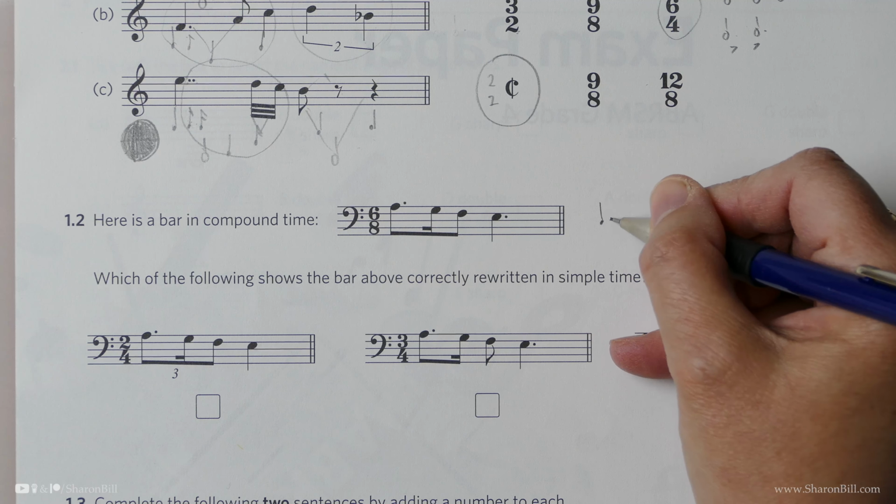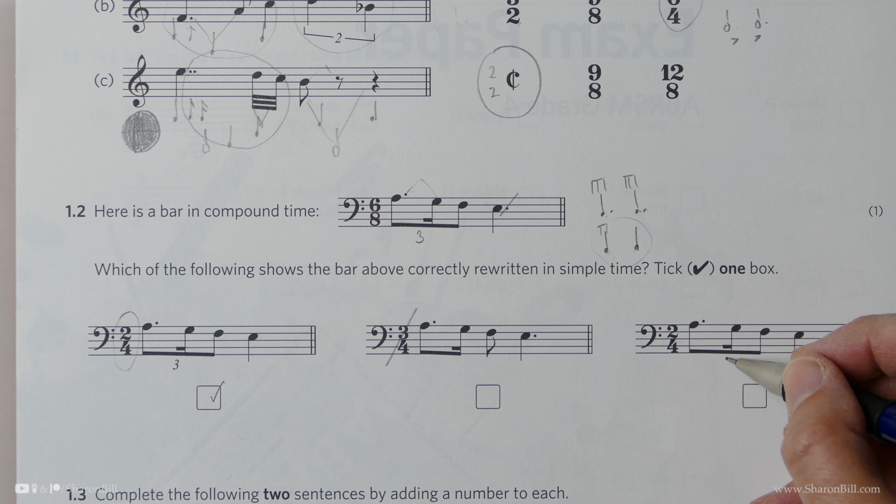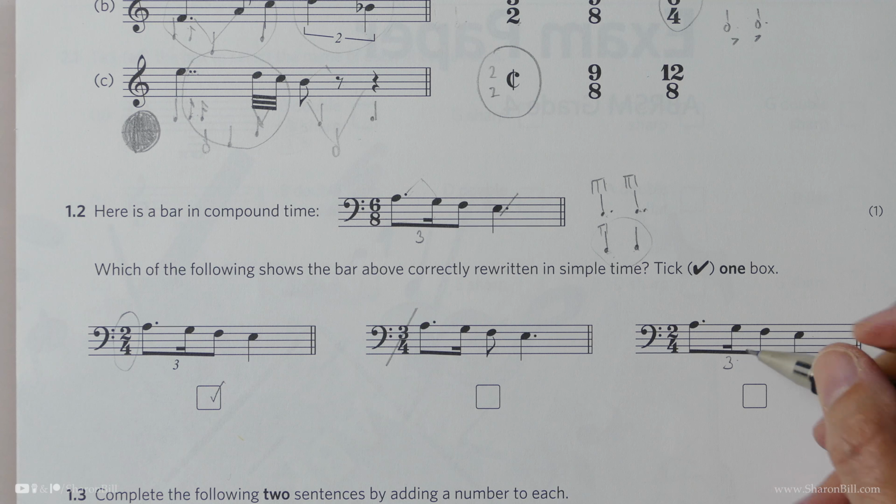Now the way we would convert this is we would have to show a triplet for this group of 3 quavers, because quaver, half as much again, plus the semi is a quaver, here's a quaver. So if we triplet that, that's 3 in the time of 2. We've gone from 3 into the time of 2, and we remove the dot. It's got to be this one. This isn't correct because although there's no dot, we're missing the triplet sign here.